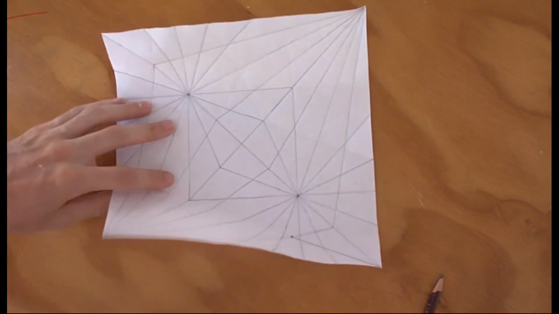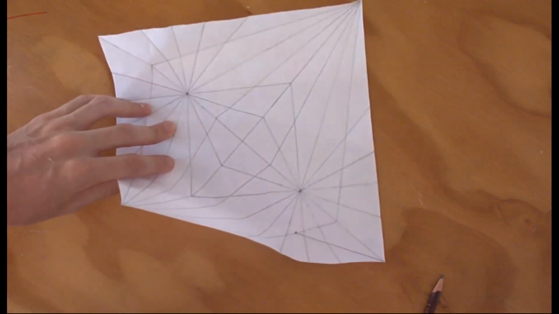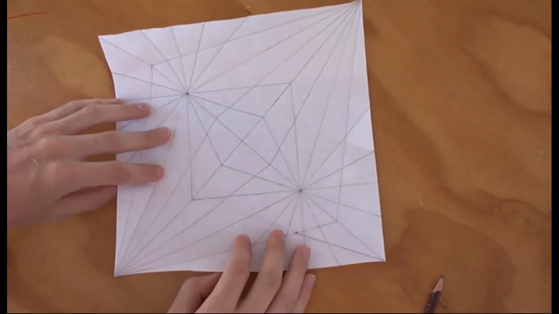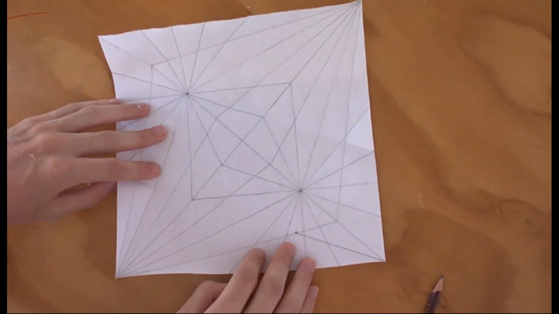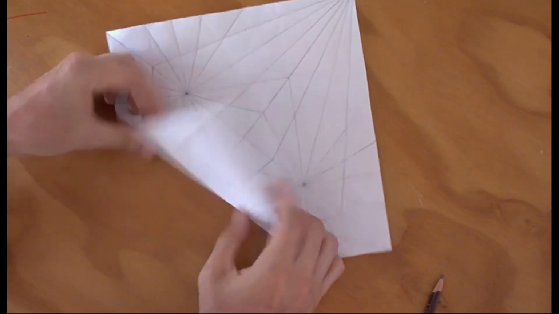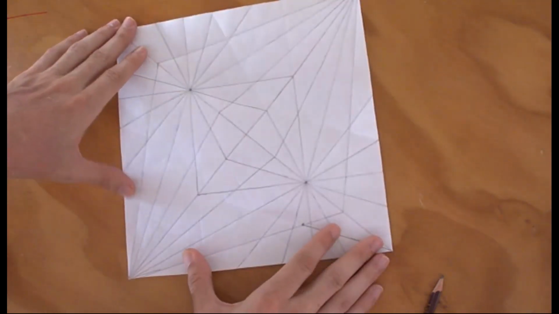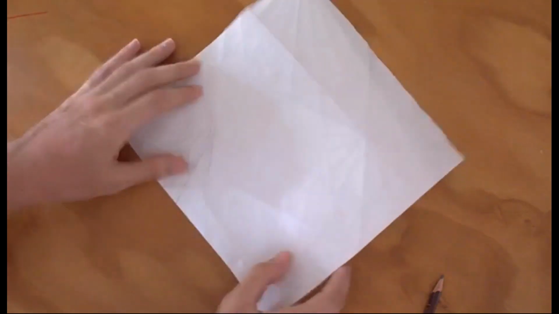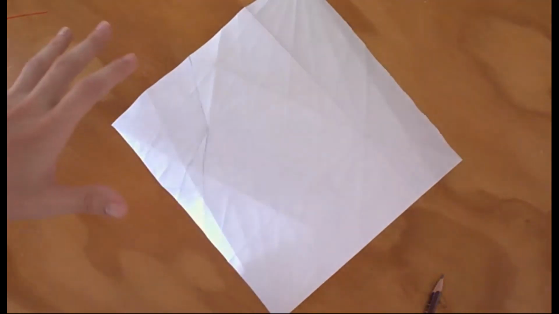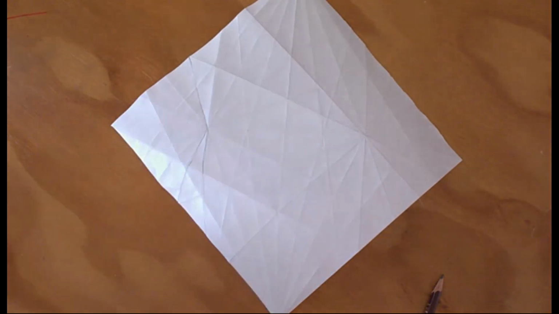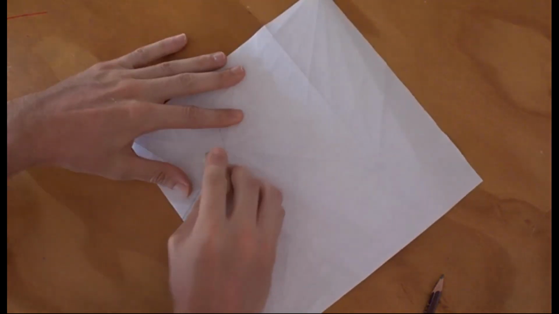Okay, I've got that. All right, cool, thank you. Now, something I'm realizing now is that this line is actually part of the pattern. What that means is we're going to turn the paper over, because the pattern lines are going to be on one side, and then the radial lines are going to be on the other. So that pretty much completes the radial line division. So the rest of the folds should all fall on the other side.